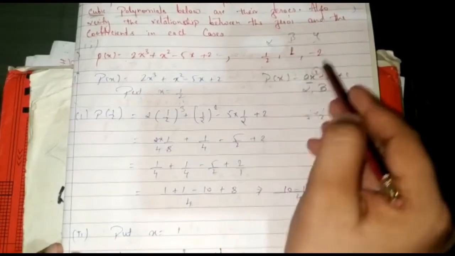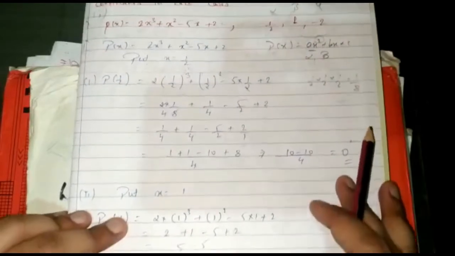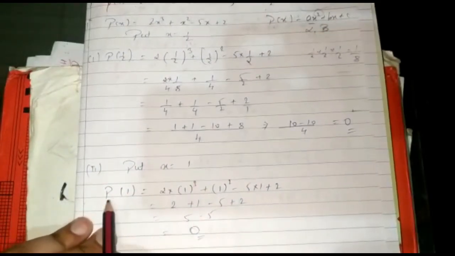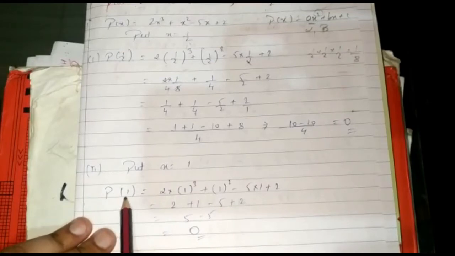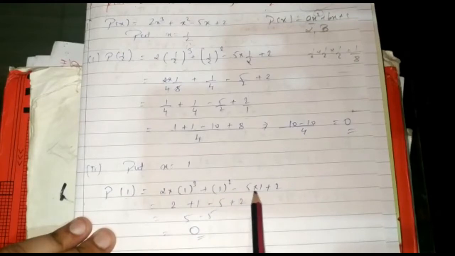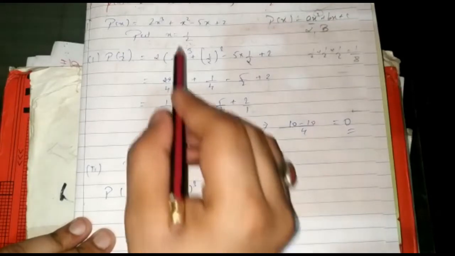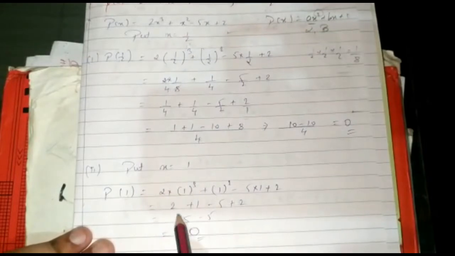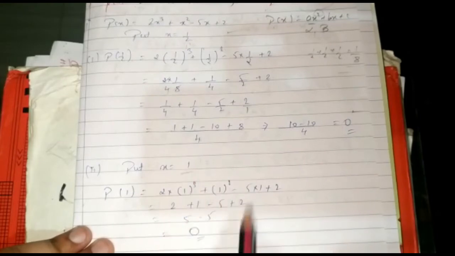Here we have two more, that is 1 and minus 2. So we will discuss 1. Put x equal to 1. When we put x equal to 1, p of 1 equals 2 into 1 cube plus 1 square minus 5 into 1 plus 2. In the same polynomial we put x equal to 1, and on solving this we get 0. So yes, we can say that x equal to 1 is also a zero of this polynomial.